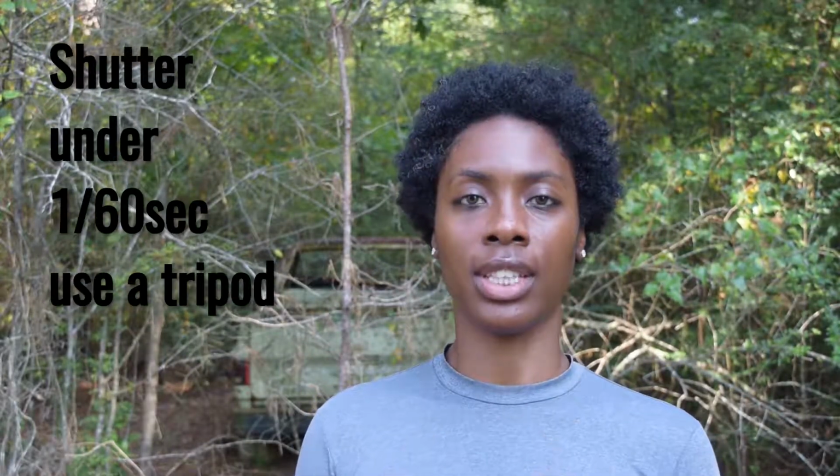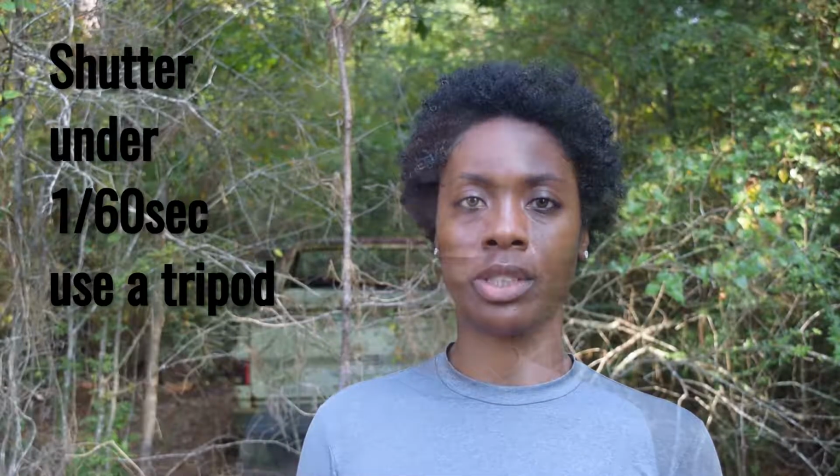I have my camera on a tripod so I can have some stability, because if I hold the camera in my hand at a 1/13, there will be camera shake. So just know, if you're taking any photos or any videos under 1/60th of a second for your shutter, you will have camera shake.